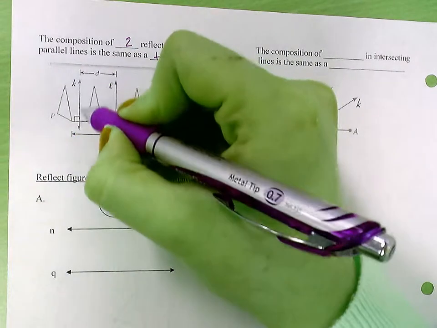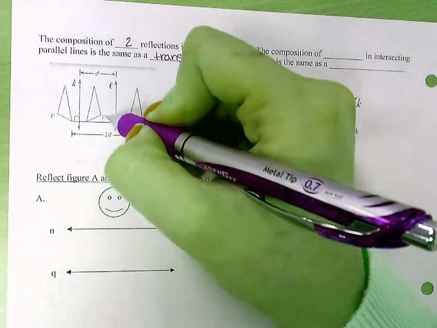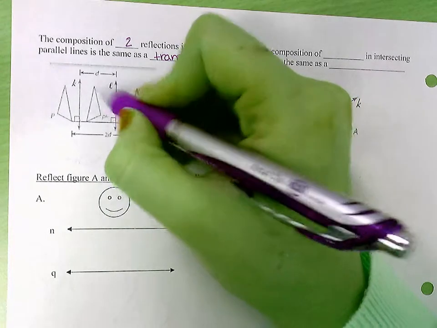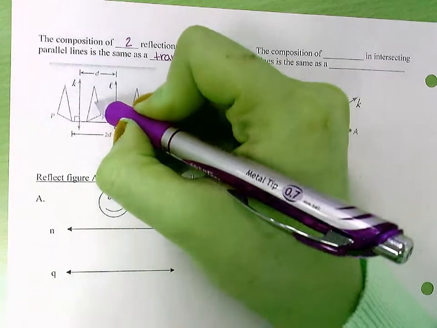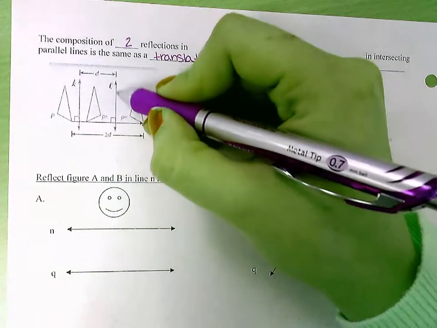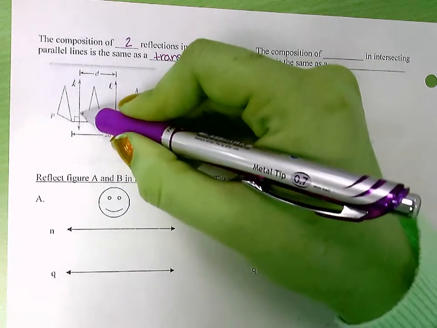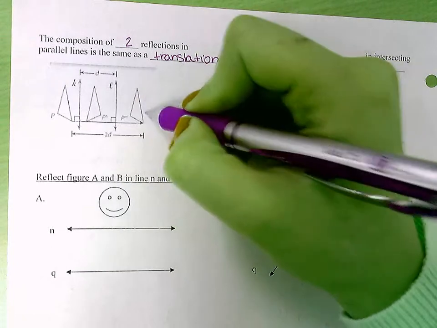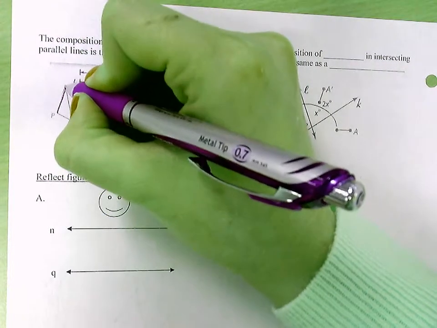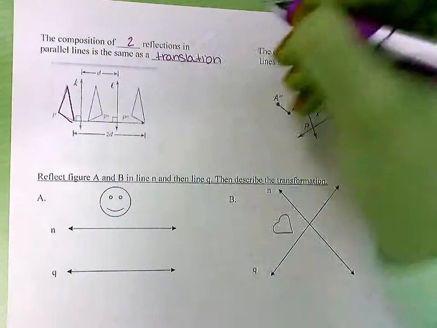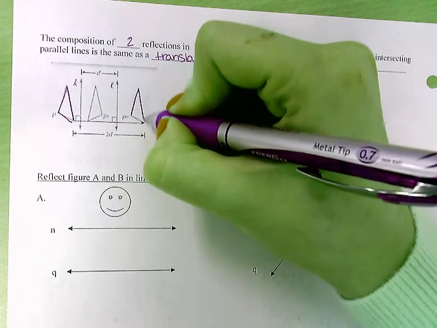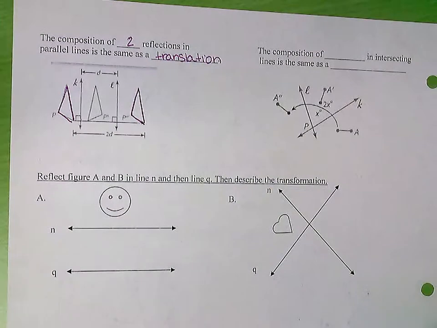It's reflecting over line K to get P prime. You can see that reflection. And then reflecting again over line L, which is parallel to line K. Now if you look at your pre-image and your final image, it does just look like it slid to the right. So it does just look like that translation.